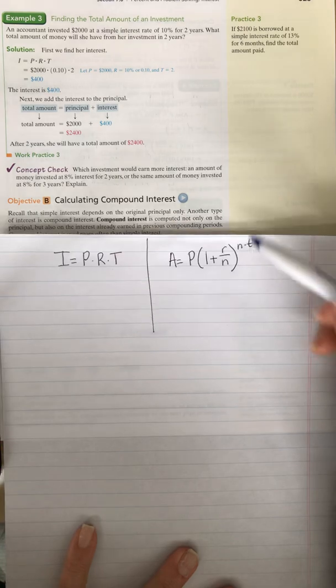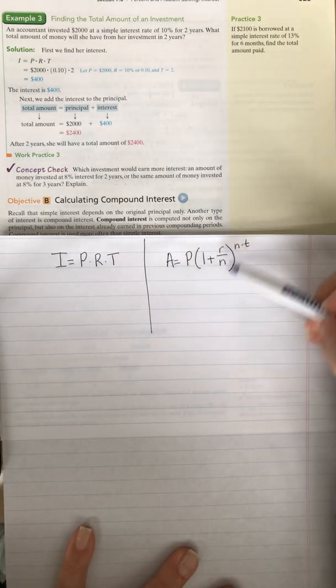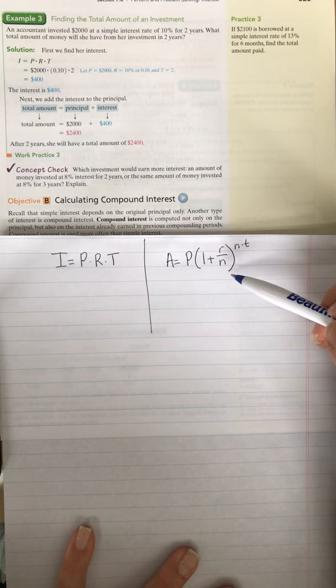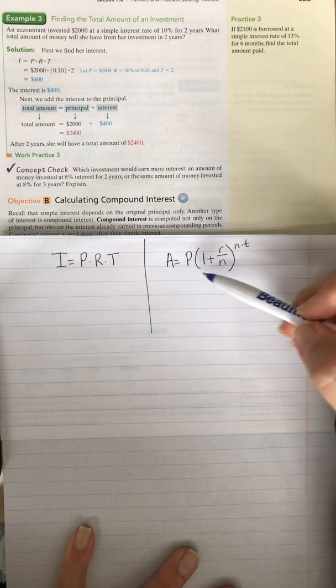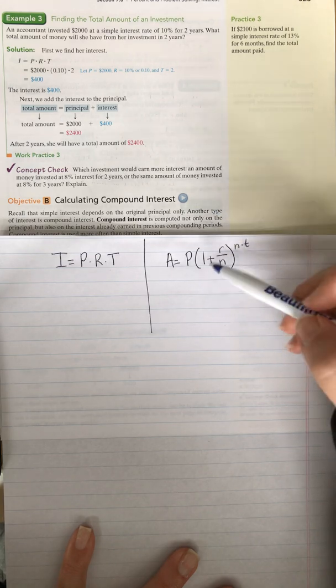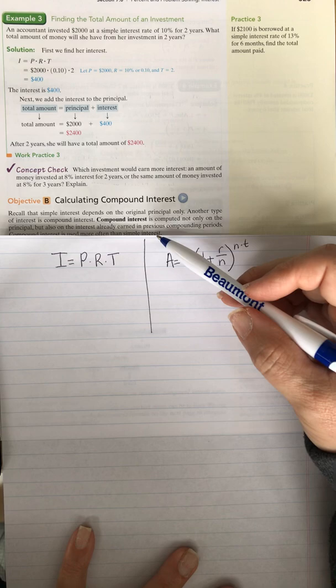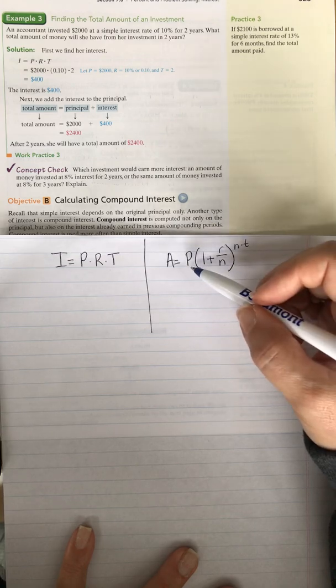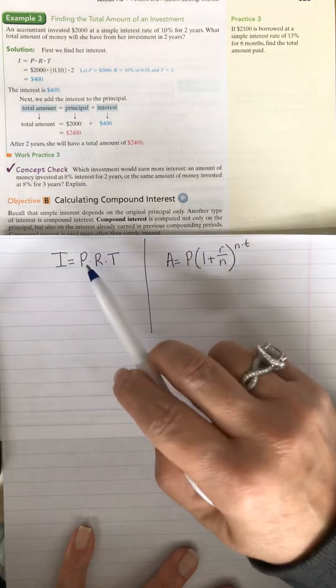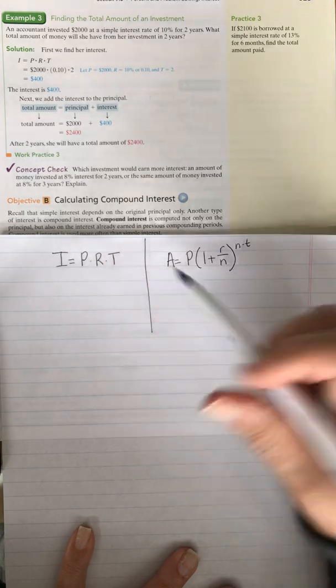So in this problem, we're gonna use the formula A equals P times (1 plus R over N) to the NT power because we're compounding interest. So look for the word compound interest to use this formula. Look for simple interest for the other formula.